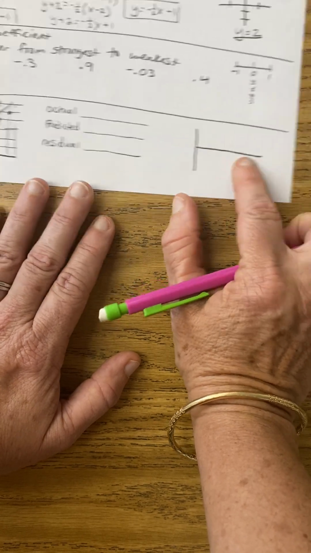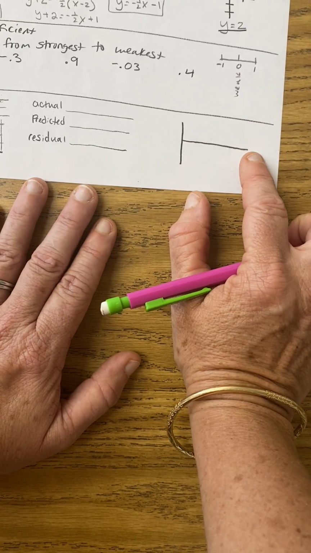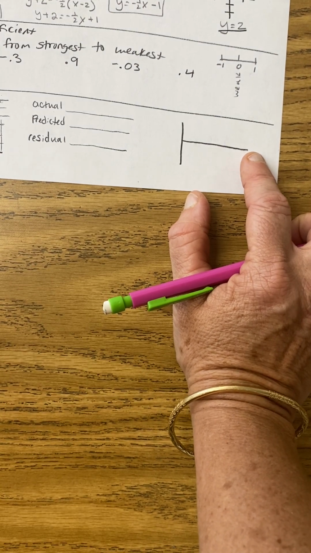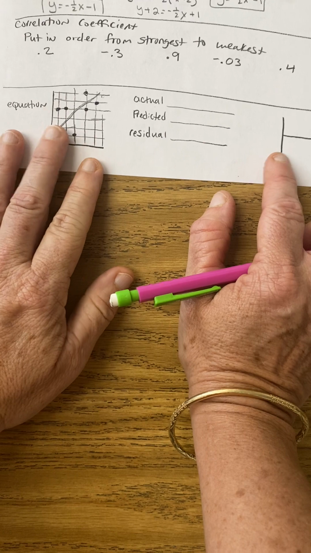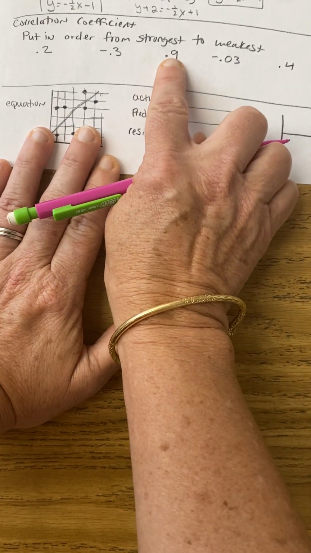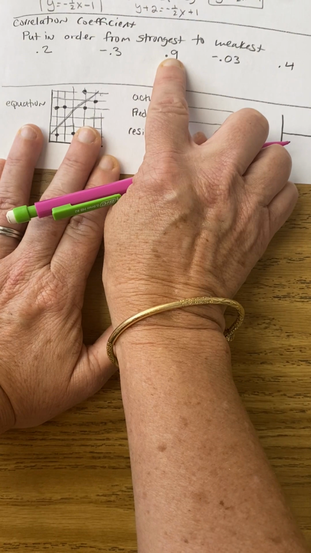If we have to look at these numbers, we're going to look for the strongest. It doesn't matter if it's negative or positive. It could be really strong negative or really strong positive. It's not asking us that. It's just talking about the strength. The one that is closest to 1 is going to be the strongest.